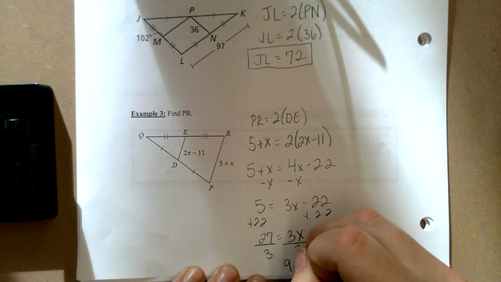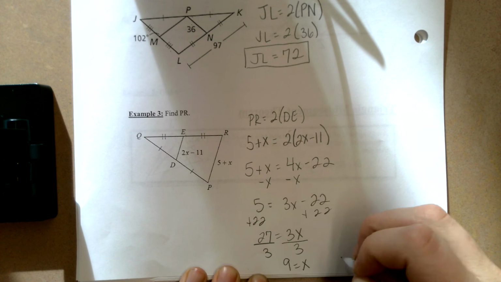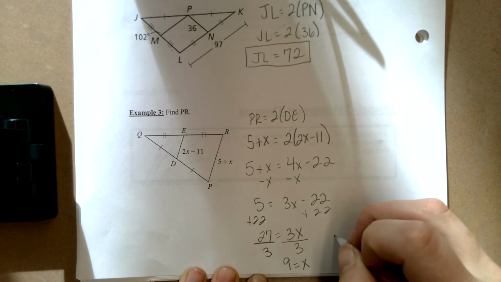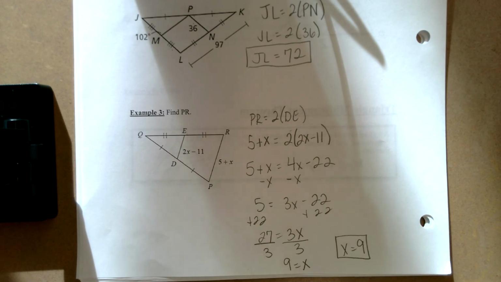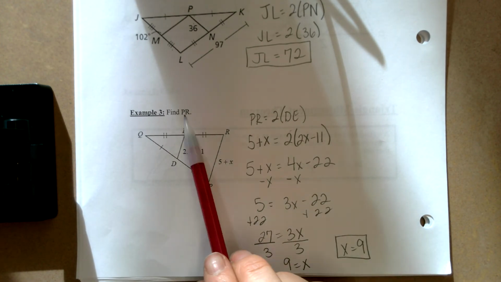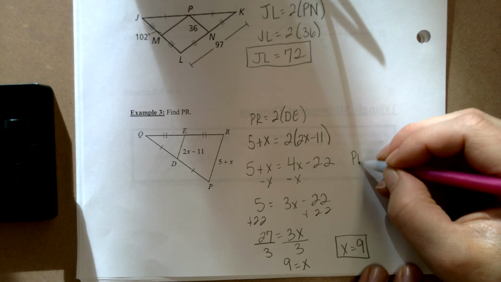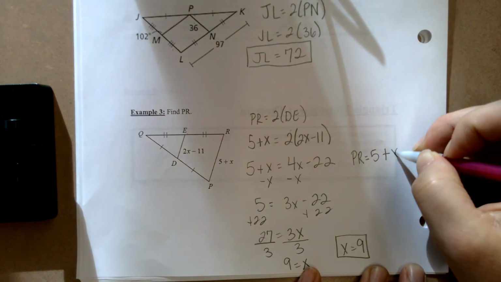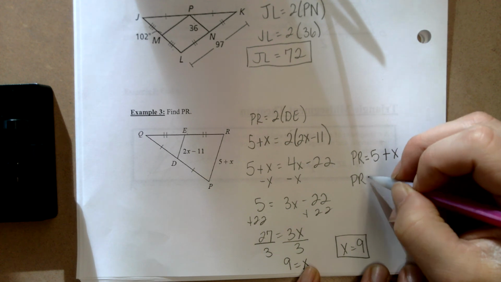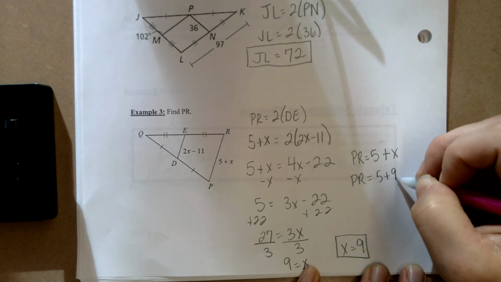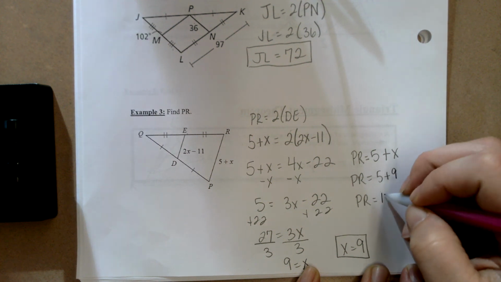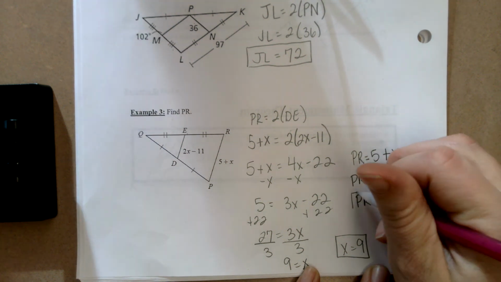So then that's 9 equals X, so X equals 9. So now we have to plug that back in because it says find PR. So PR equals 5 plus X. So PR equals 5 plus 9. PR equals 14.